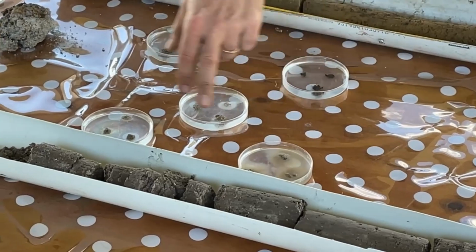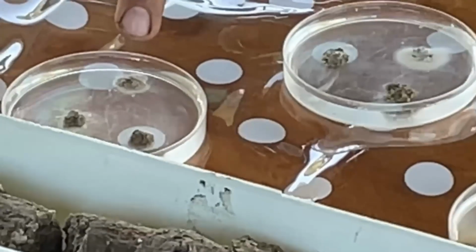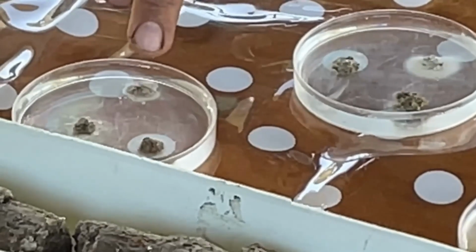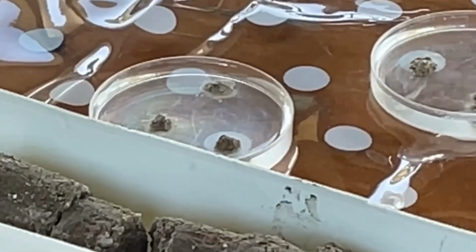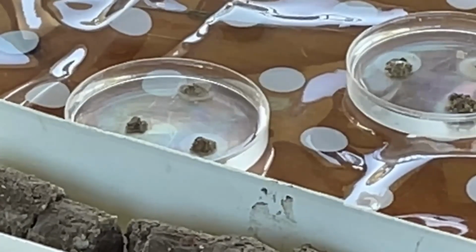Interestingly, in the same core, but at depth, there's nowhere near as much. There's a tiny little bit of dispersion in this one of the three samples we took, but the others have stayed together quite well. So that indicates a lower level of dispersion in the subsoil.